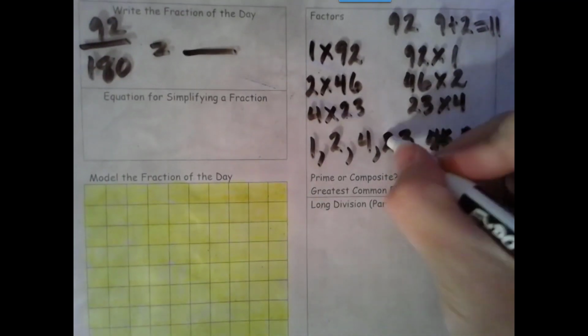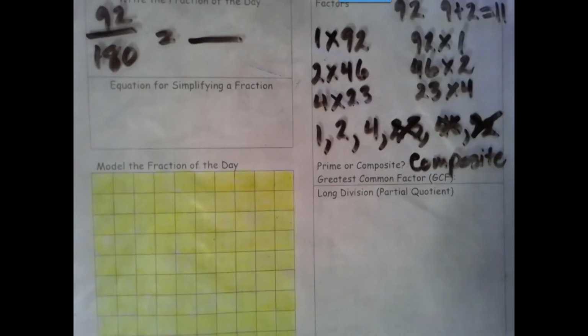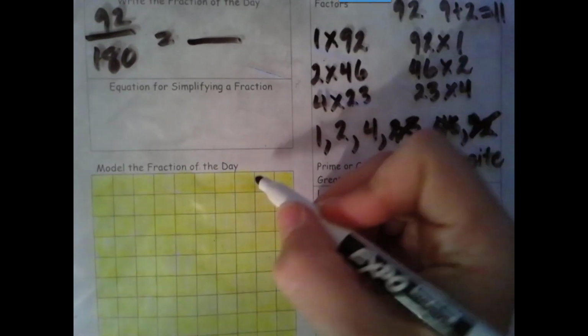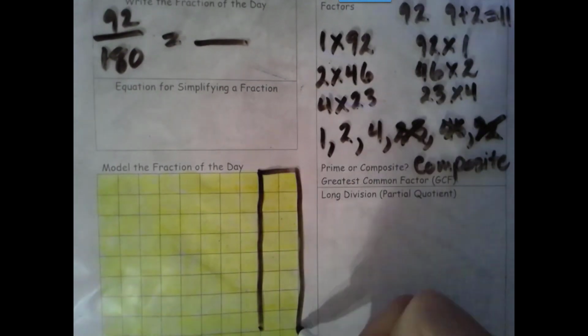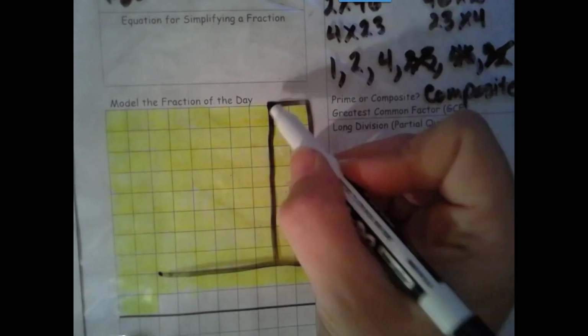Okay, so let's go ahead and make groups of 4. I'm going to use perfect squares to help me out here. I like making perfect squares. 4 is a perfect square. That means that both sides are the same length to make it a square. 2 times 2 is 4.